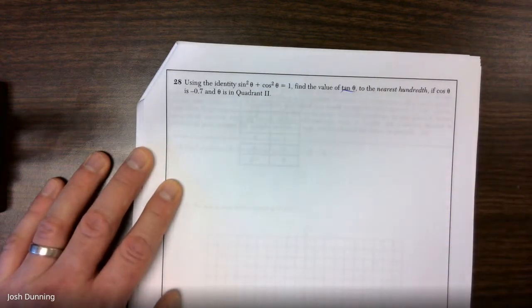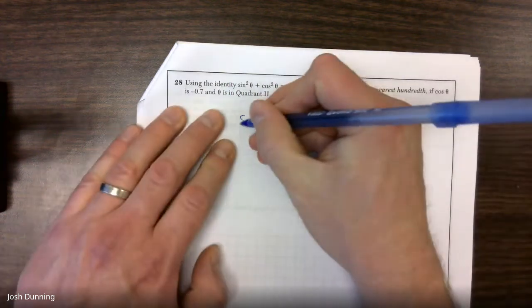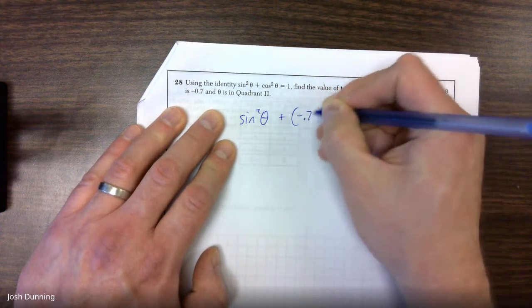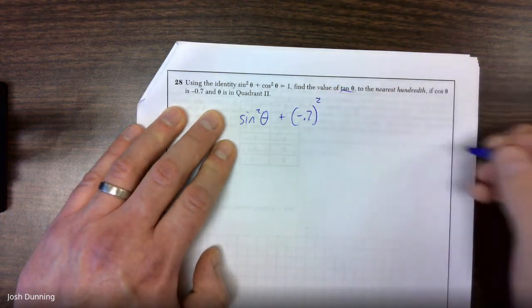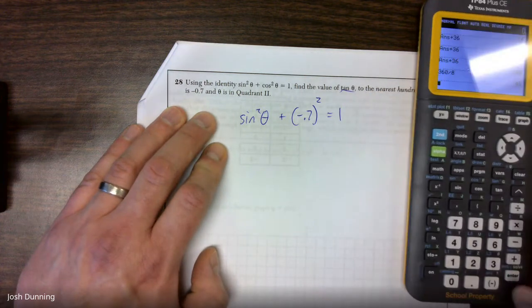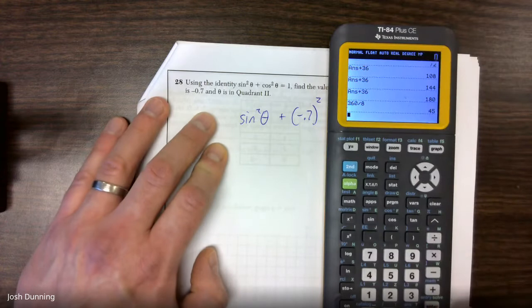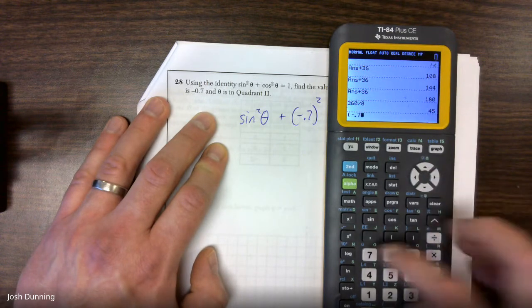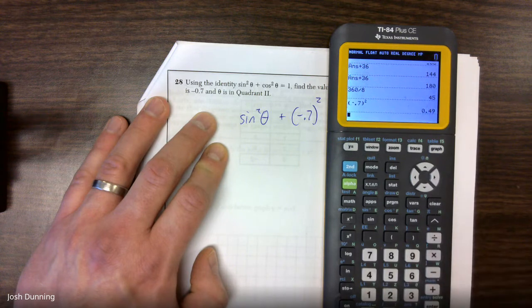We want to find tangent. Hey, it even gave you the formula, the trig Pythagorean theorem. Cosine is negative 0.7. All right, so we got negative 0.7 squared.